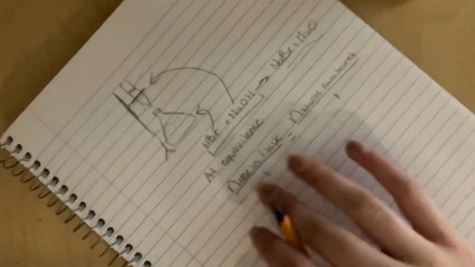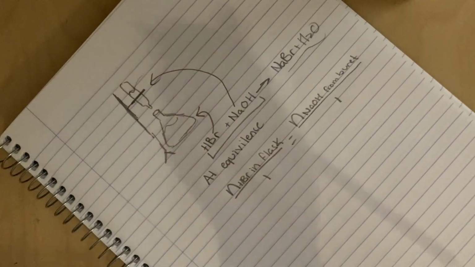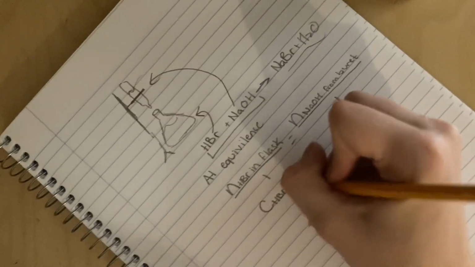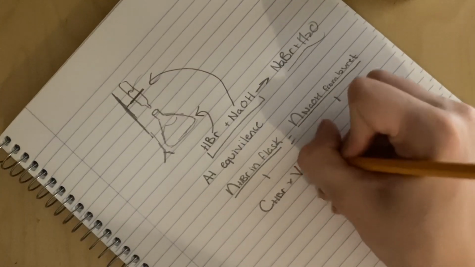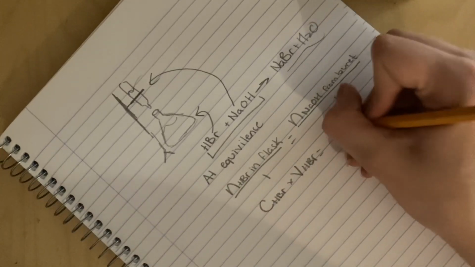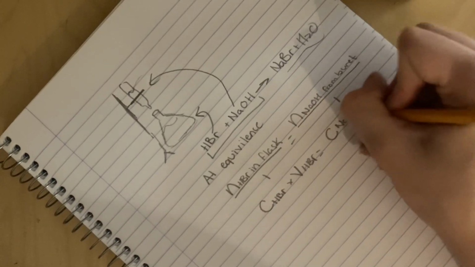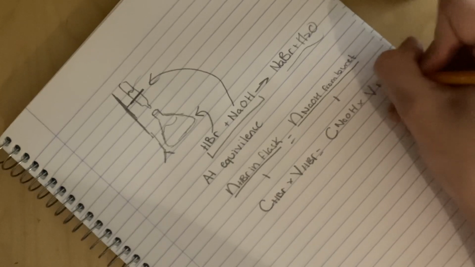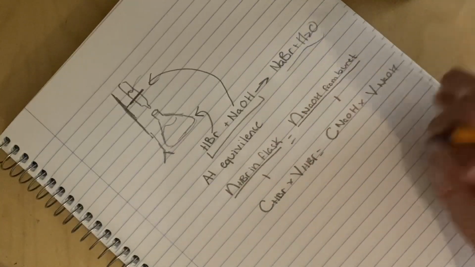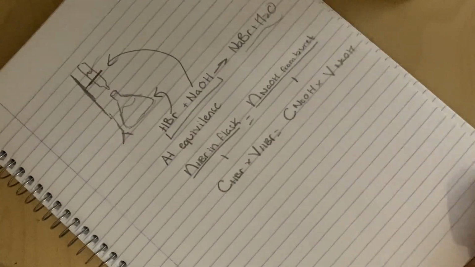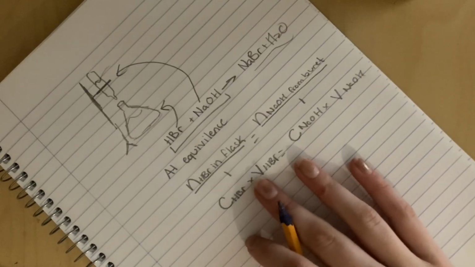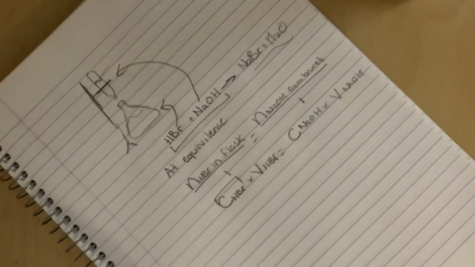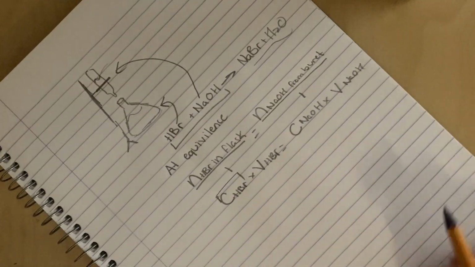Okay, so if we know that the number of moles equals the number of moles, we also know that the concentration of HBr times the volume of HBr is going to be equal to the concentration of NaOH times the volume of NaOH, just because n equals C times V. It's a formula that we've learned, right? So you have that formula. We are trying to find this concentration. Now you just replace all the values that we have.